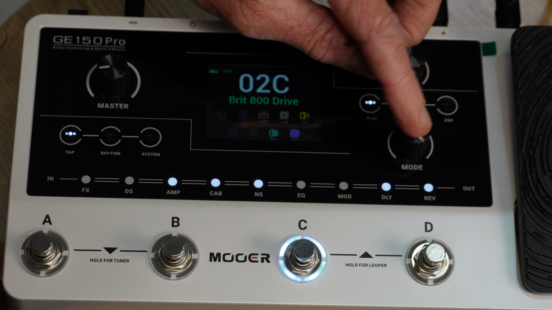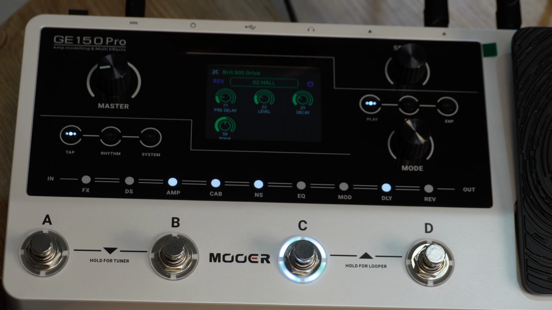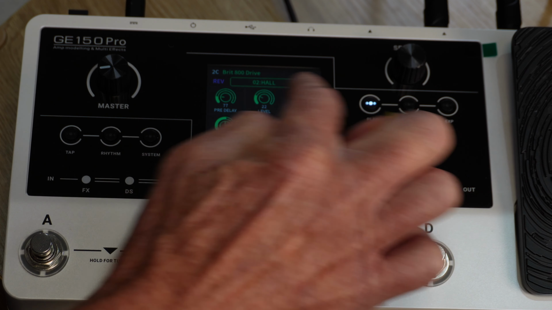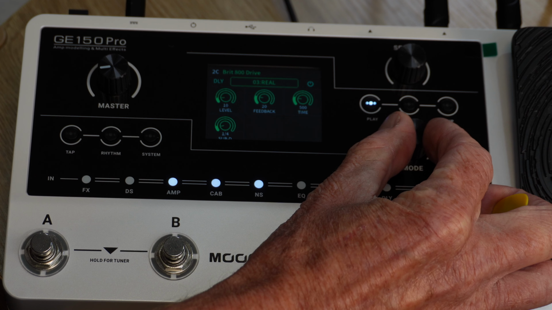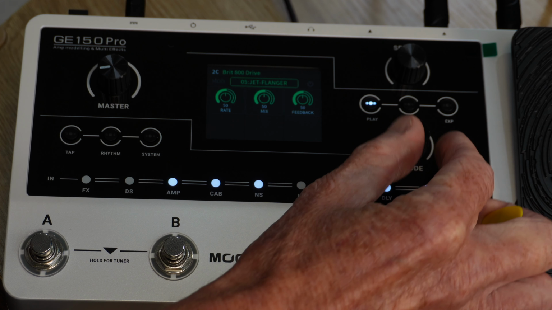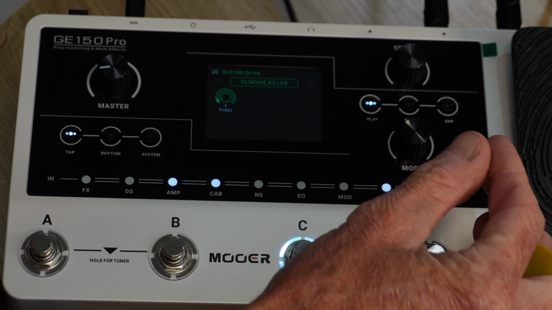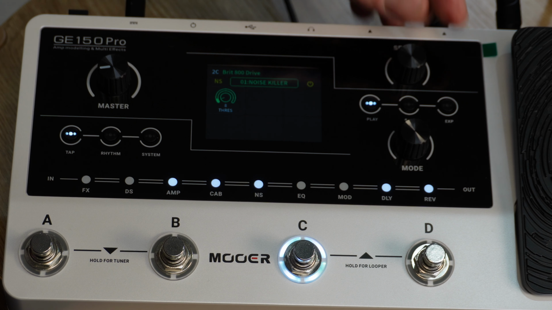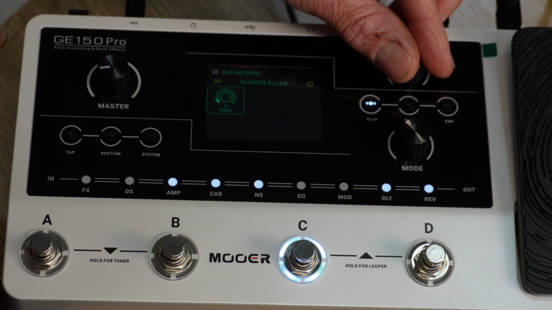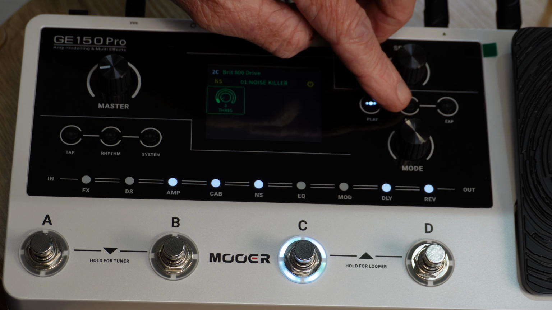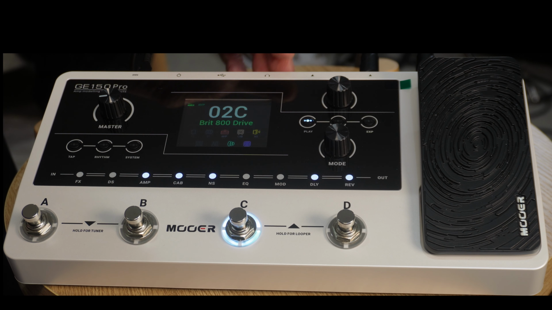We use this knob here to actually see what's in the patch and to make changes and adjustments. So we've got a hall reverb. We can basically move that along. You can see it's flashing, showing us what we're in. And then we can go in there and switch it on or off. If we want to make adjustments within it, we just head down to this one, press the button, make our adjustments, and then we can actually save it just using this one here. Go back to our play screen.